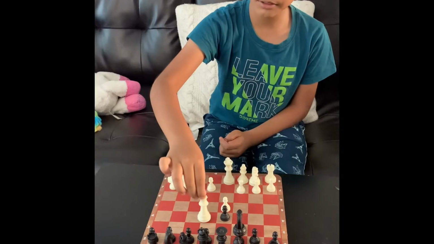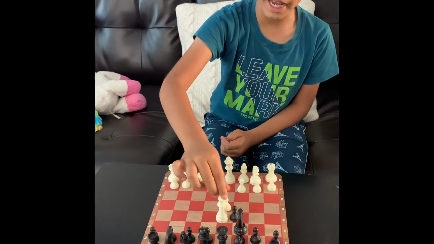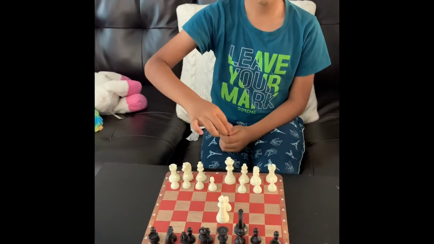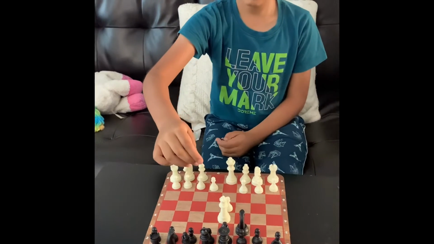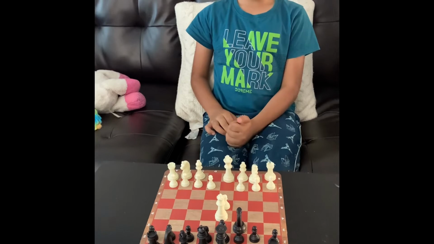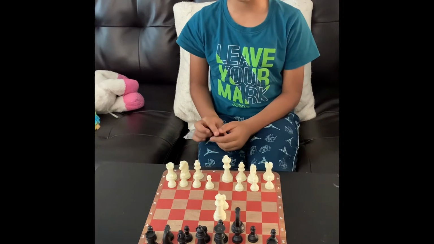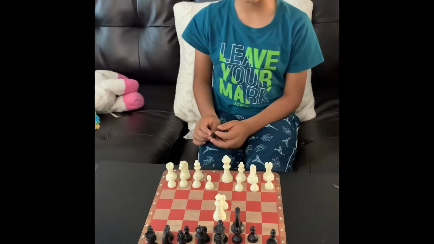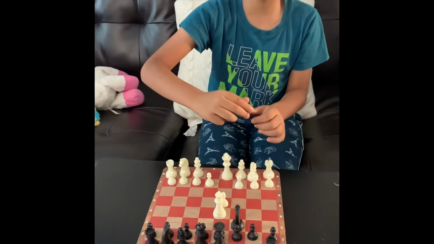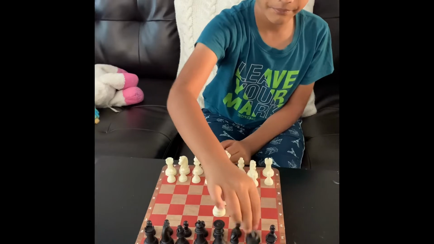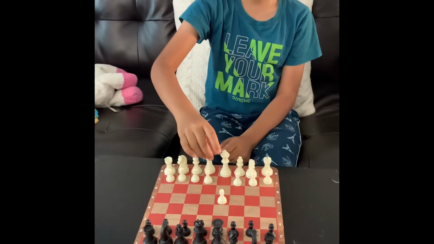Then you move over here to give check. They play this, and then you have more development than them, and they just wasted time. So don't move your queen out too early. That's number 1 tip.